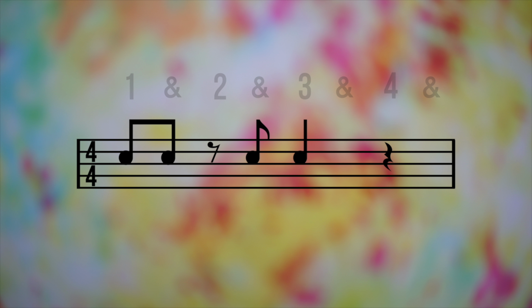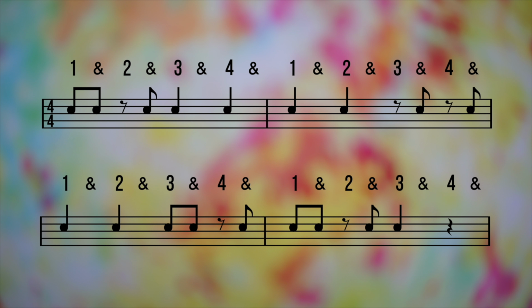This bar begins with 2 eighth notes, followed by an eighth note rest, another eighth note, and a quarter note. And because there is nothing playing on the 4, it needs to be represented with a quarter note rest. And as you would imagine, a quarter note rest is equal in length to a quarter note. So let's count through these 4 bars together.